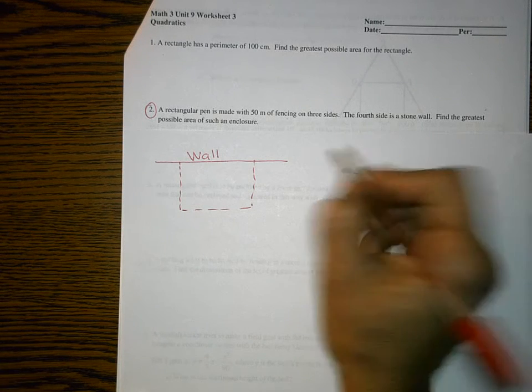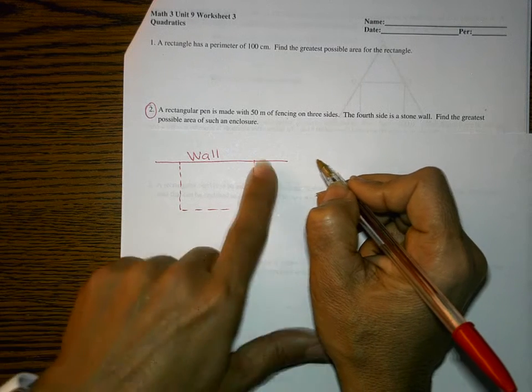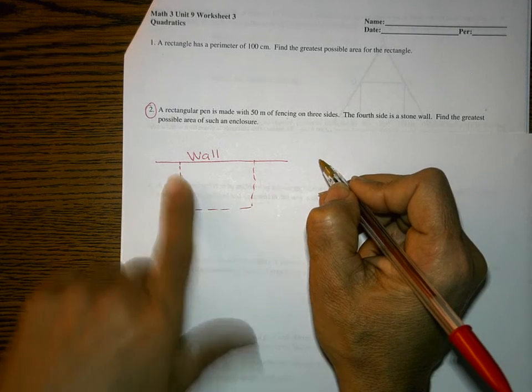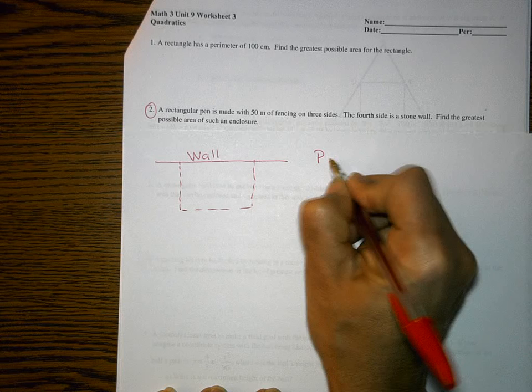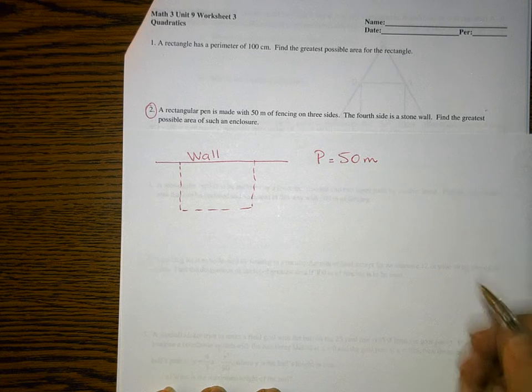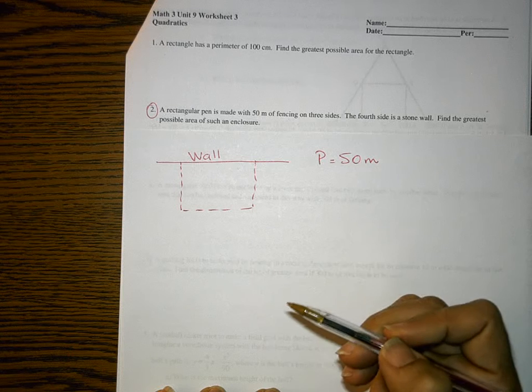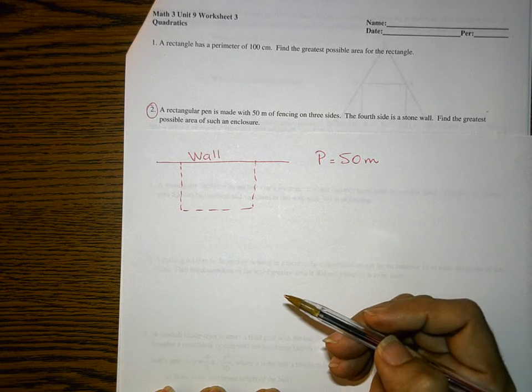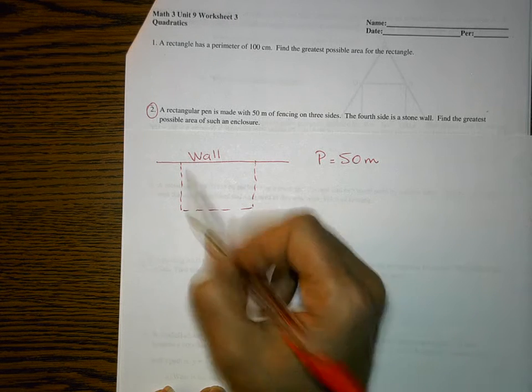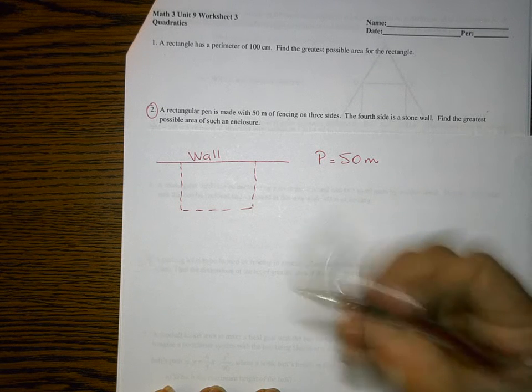So for the perimeter to go around this rectangular area, they only gave me 50 meters to work with. Okay, I have to make 50 meters fit this small space that they're giving me here, 3 walls, 3 fences. So find the greatest possible area that I can create.